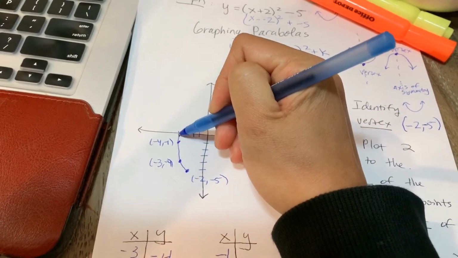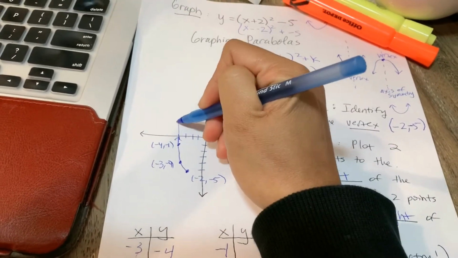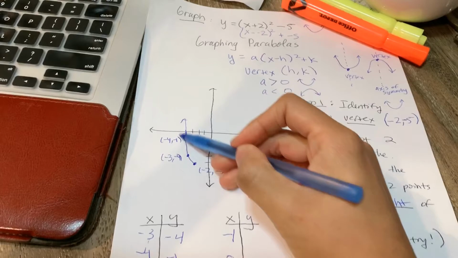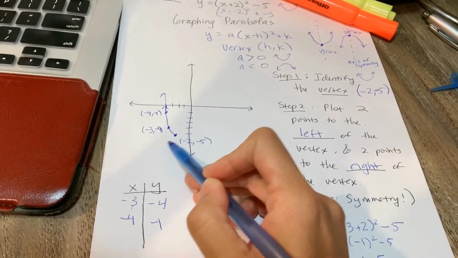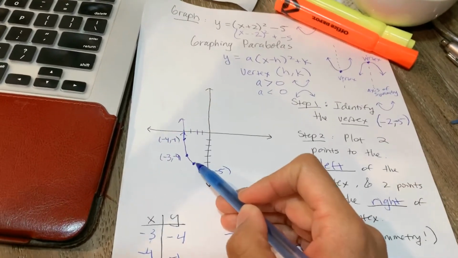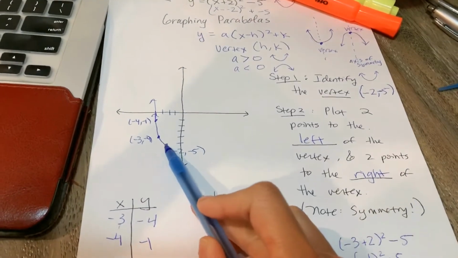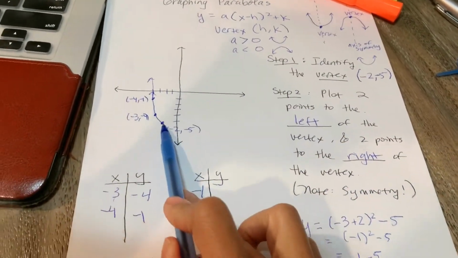Hey, it's looking like a happy face. That's exactly what I want it to look like, a happy face. If I'm drawing points down here, then I know I did something wrong. So it's looking like a happy face. Now let's go to the right of the vertex.